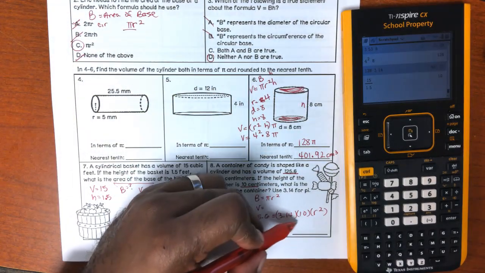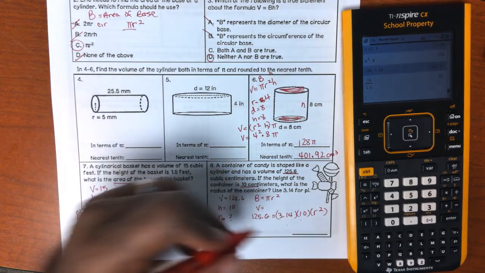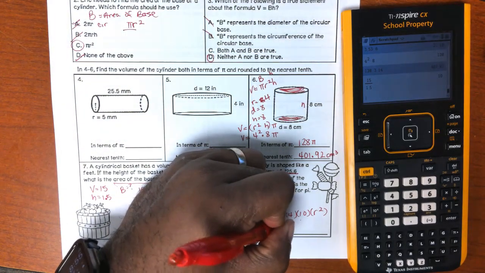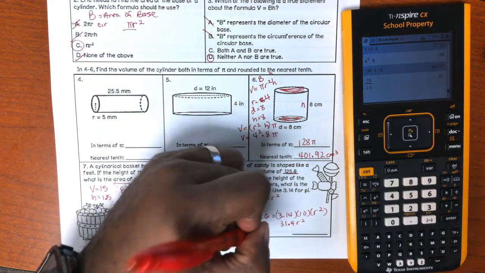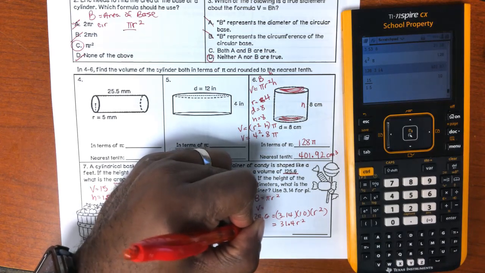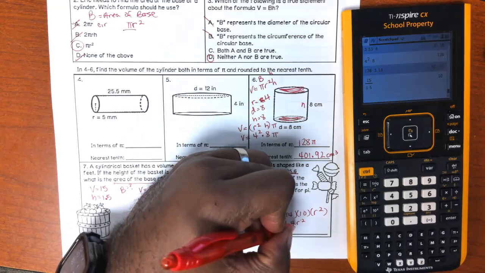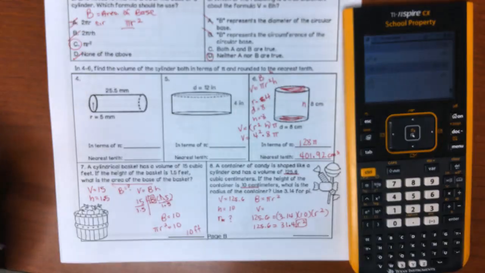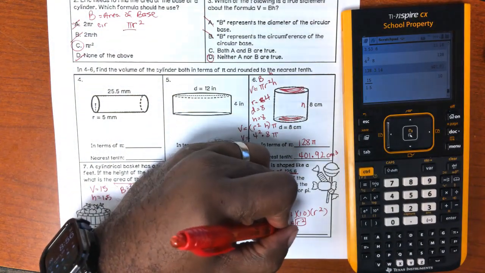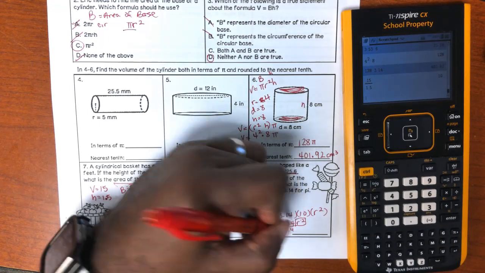So we're going to multiply these numbers out. That ends up being 31.4 r squared is equal to 125.6. When we get rid of the number in front of r squared, we're going to divide both sides by 31.4.